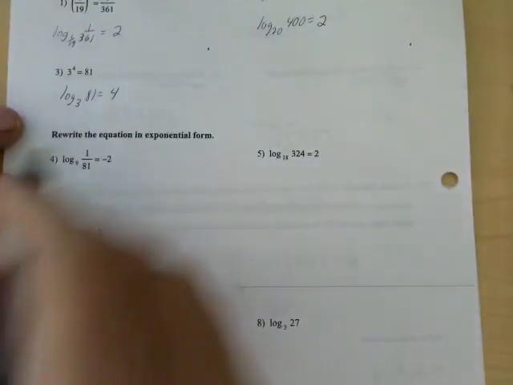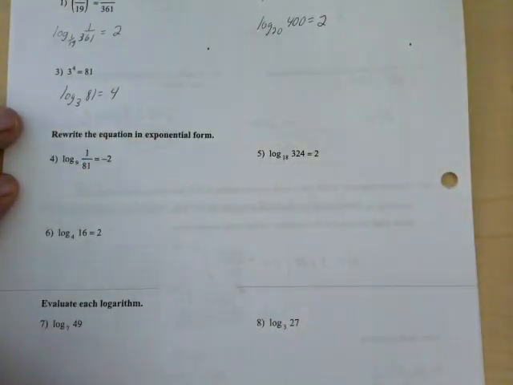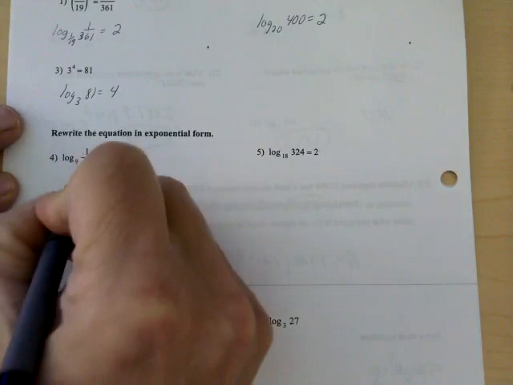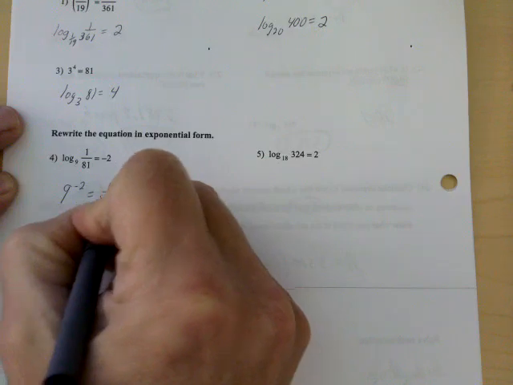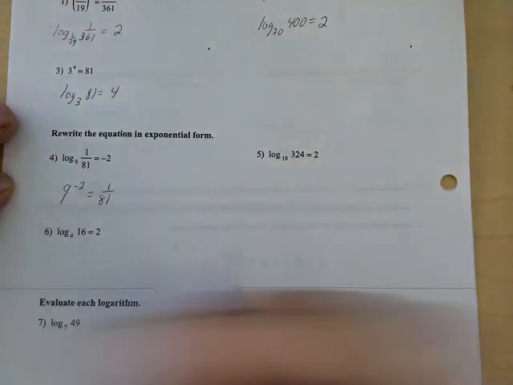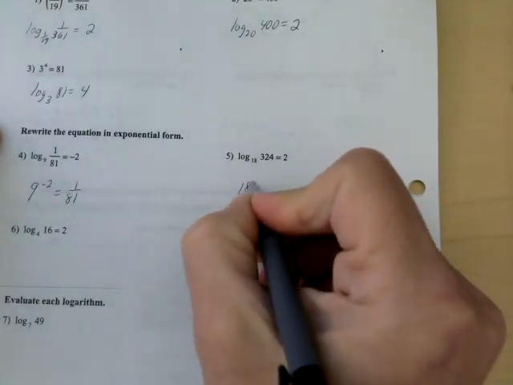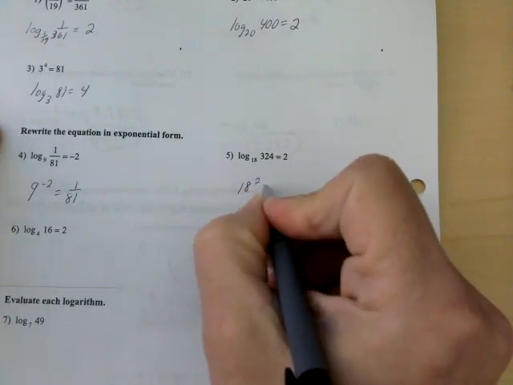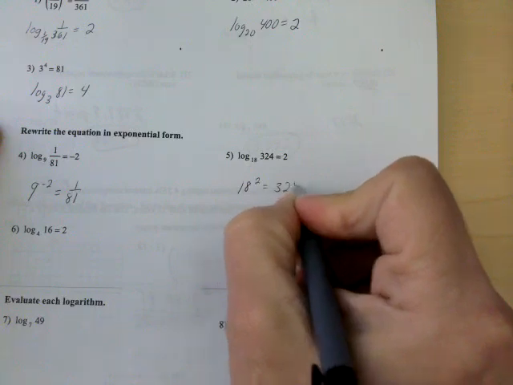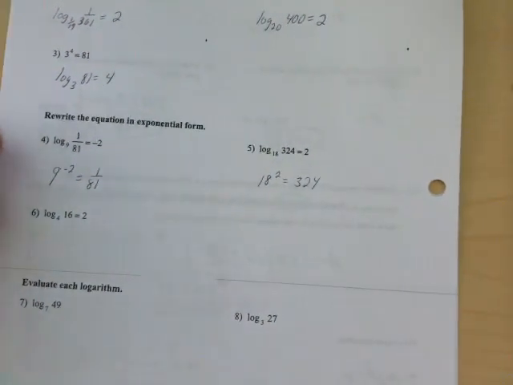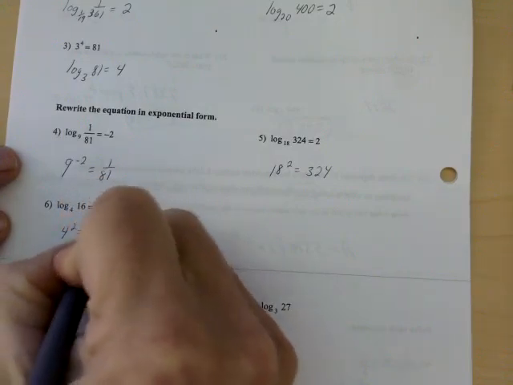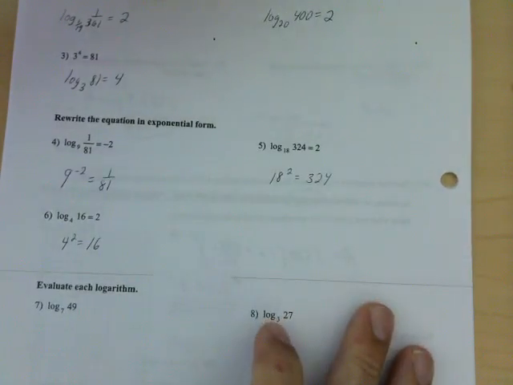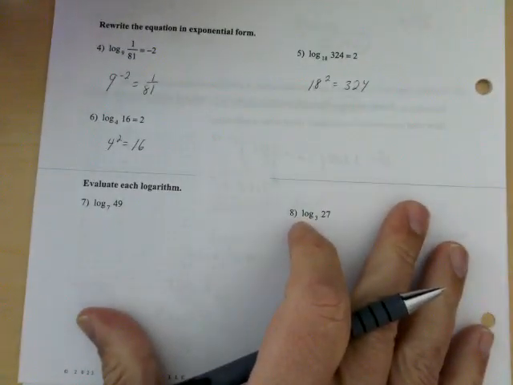So here, we're going to rewrite this in exponential form. My base is 9. If you raise it to the -2, you would get 1/81. Here, if you take 18 and raise it to the second, you will get 324. Okay, so I'm going to give you a true statement, and you write a true statement. 4 squared equals 16. Okay, so again, that should be very quick on the quiz. Make sure you don't mix up the numbers.